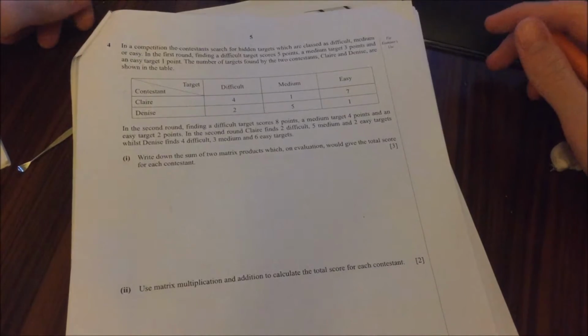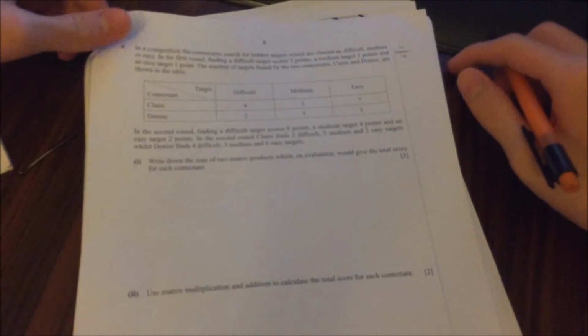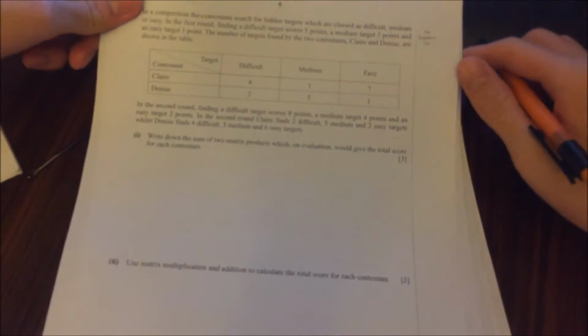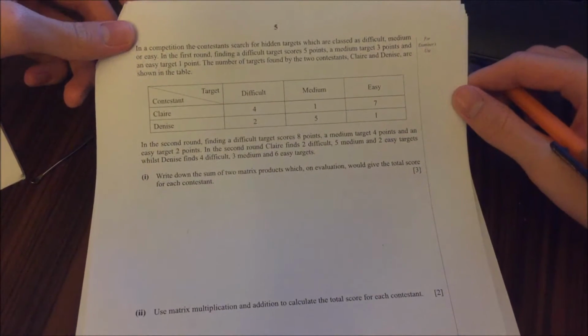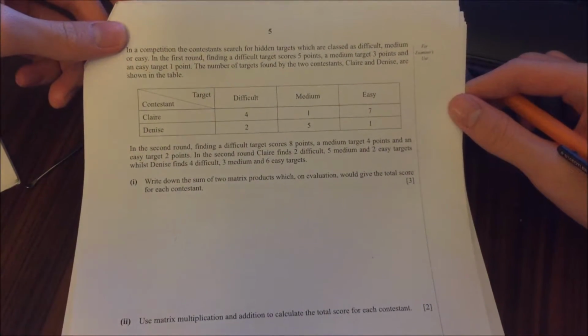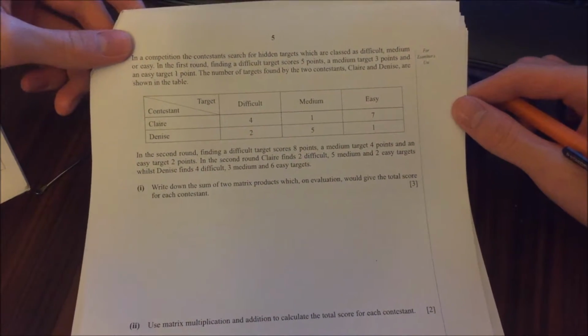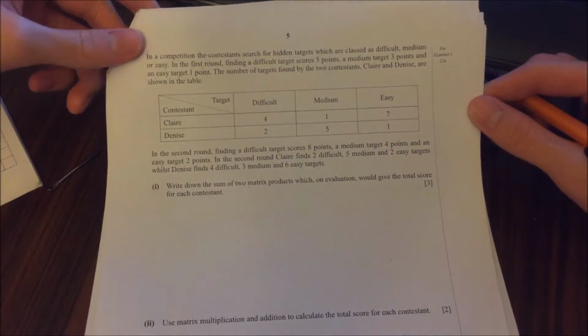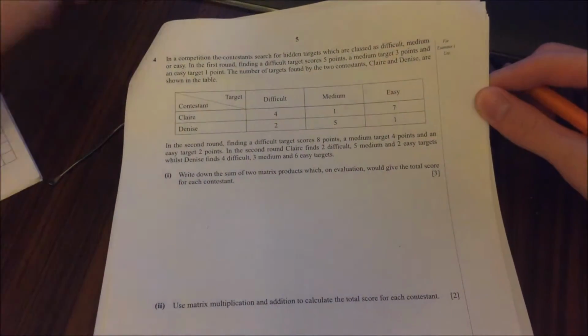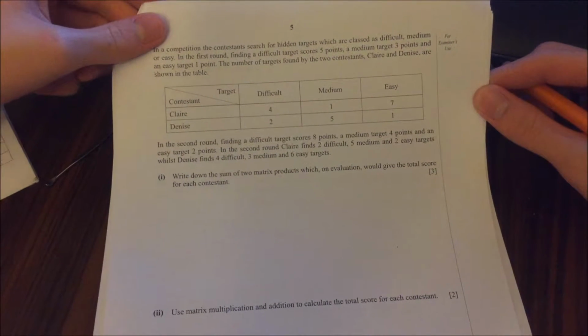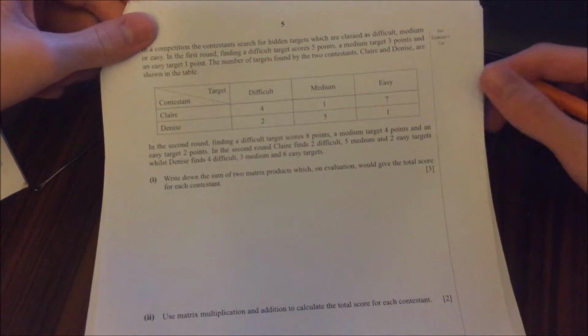So for question 4, it says, in a competition, the contestants search for hidden targets which are classed as difficult, medium, or easy. In the first round, finding a difficult target scores 5 points, a medium target 3 points, and an easy target 1 point. The number of targets found by the two contestants, Claire and Denise, are shown in the table.